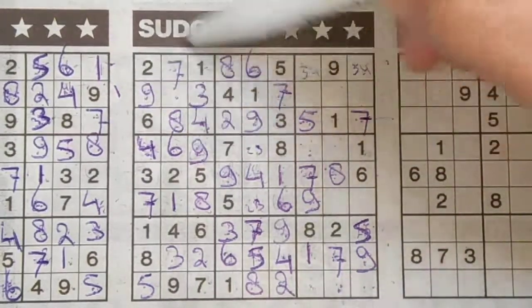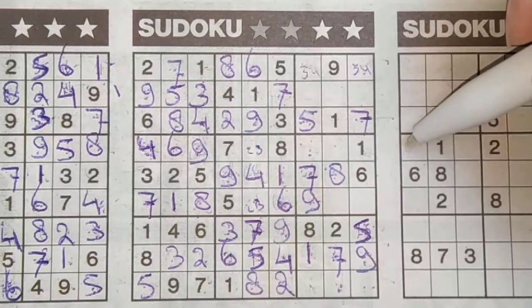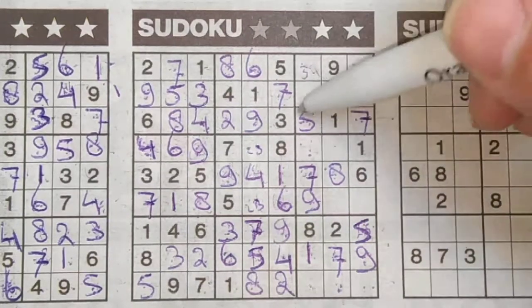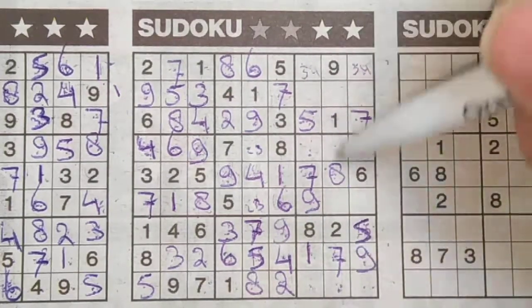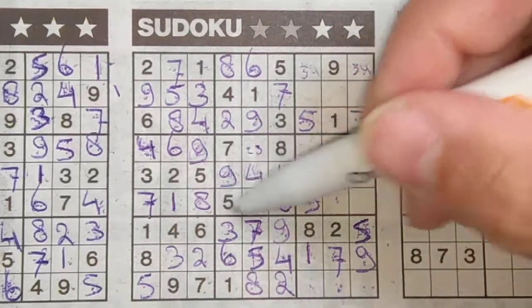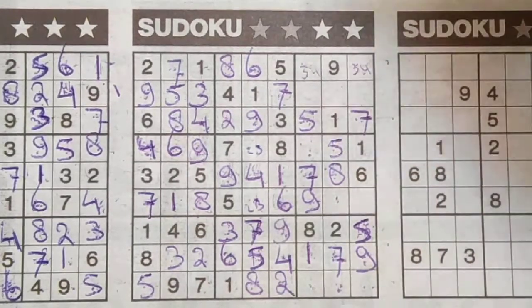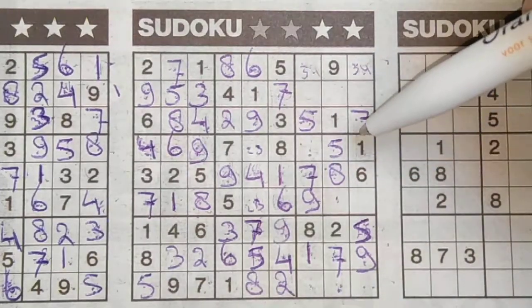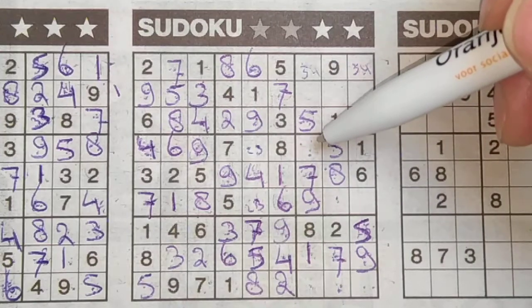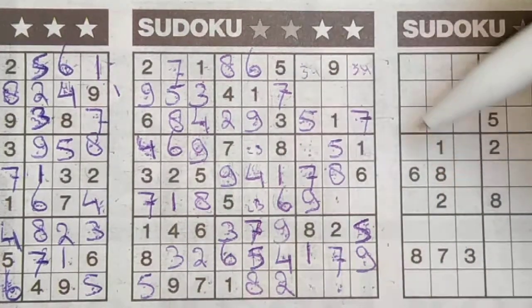One number left in this big square for the number 5. 5 in this column, 5 in that column, so the column between. The only two places for the 5, here or there. We see here 5, no 5 there. 5 should be here. This should be the 2 and the 3. I cannot fill this yet.